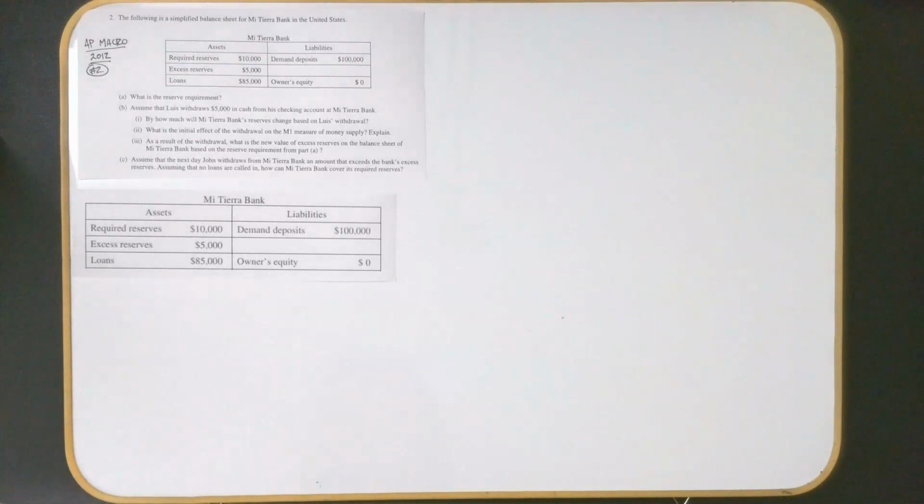Hey, AP Economics students. Time to go over a topic that can sneak up on you. It's very logical, but if you don't have enough experience playing around with this type of question, it can cause unneeded stress and unneeded confusion. These are questions that have to do with a bank balance sheet. I just want to make sure you have all the vocab and you understand how these work.